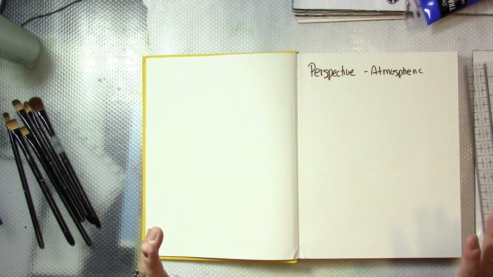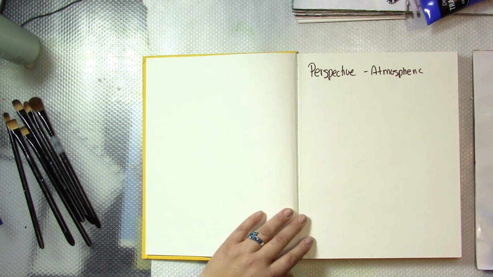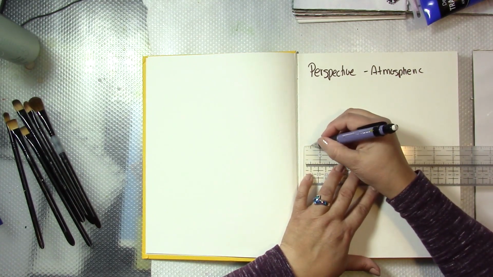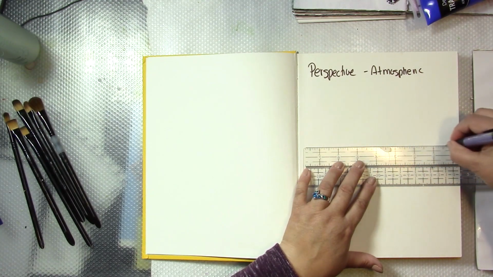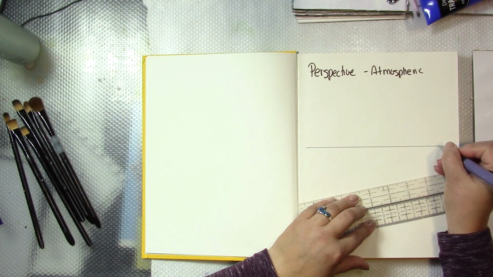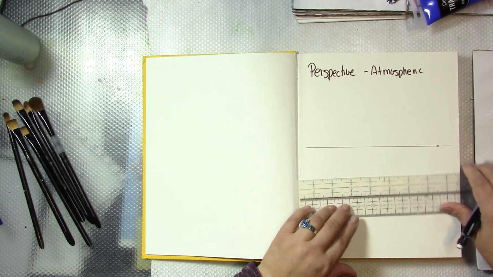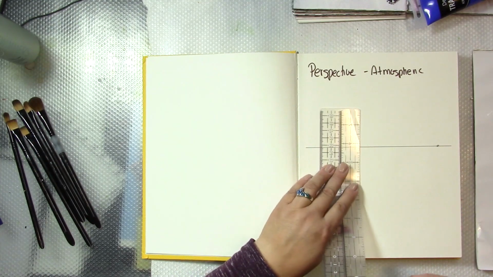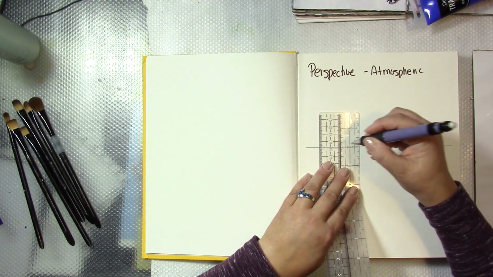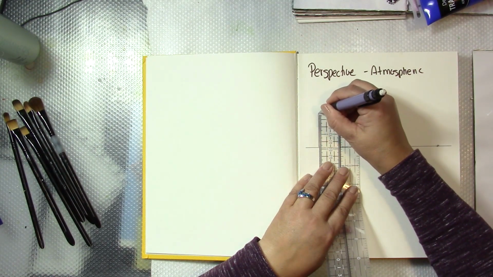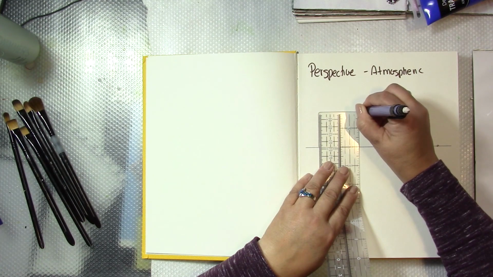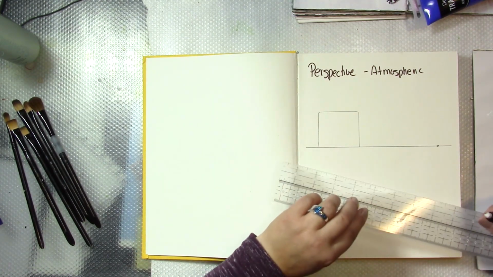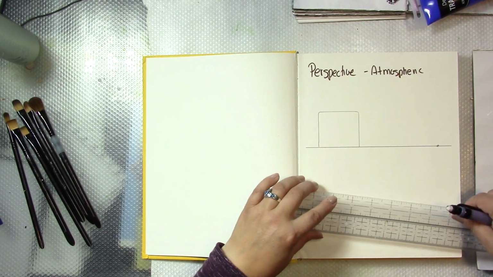Because when people think of perspective, they think of this. You draw your line, and I'm not measuring, so I'm just going to do this. And then they put their vanishing point. They draw their box. Okay. And then you've got the box, but then you need to do your sides.